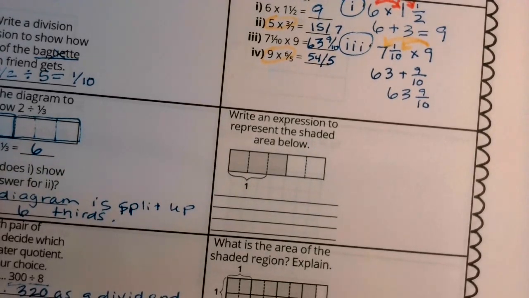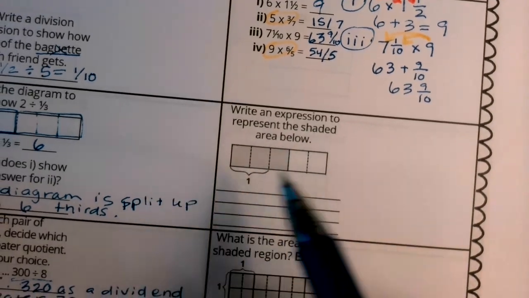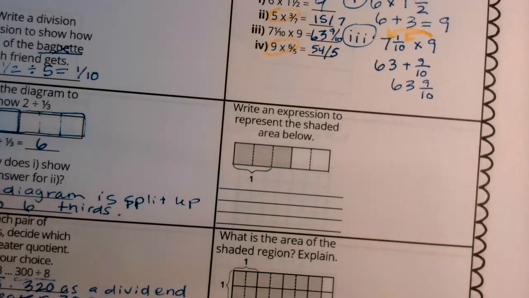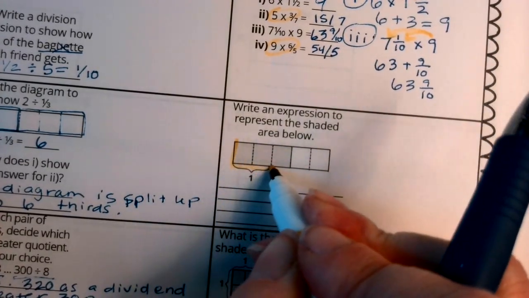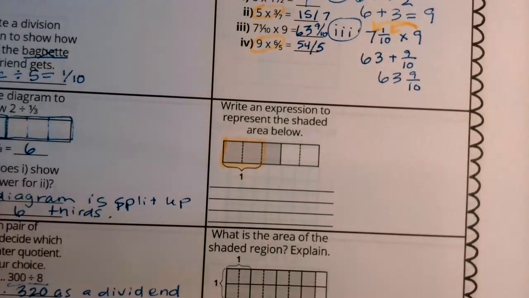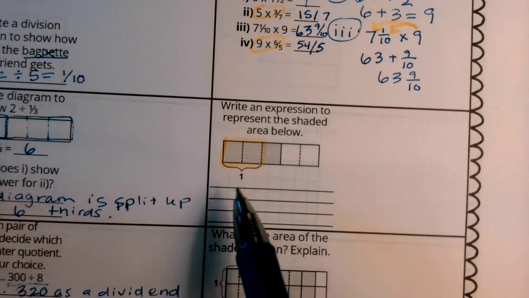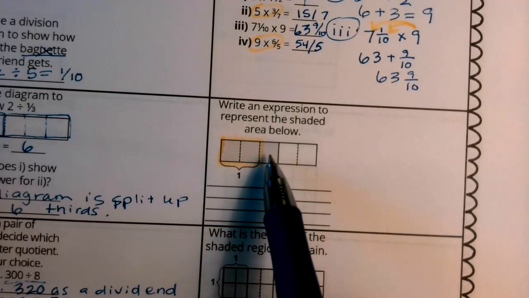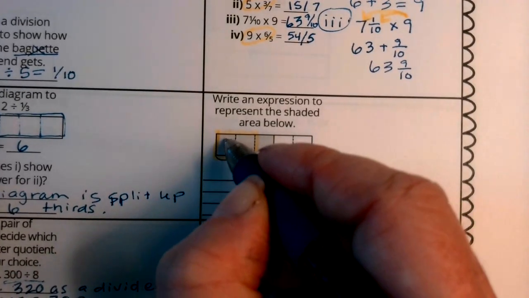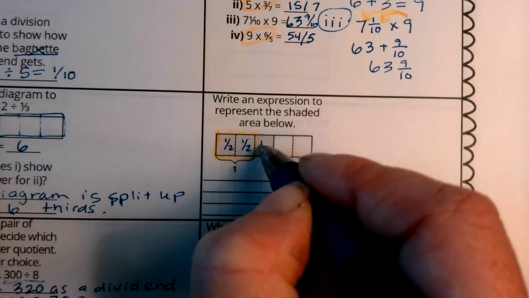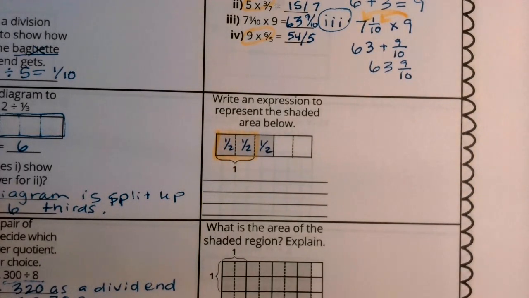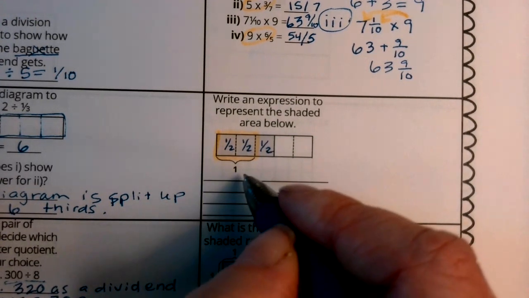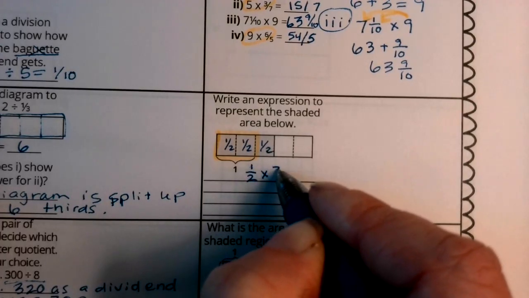Okay, now it says write an expression to represent the shaded area below, right? Well, if I take a look at the shaded area, the key here tells me that this represents one whole. Well, with that in mind, how much does each of these shaded parts represent? Each of these shaded parts is a half, right? Here's a half, here's a half, here's a half.